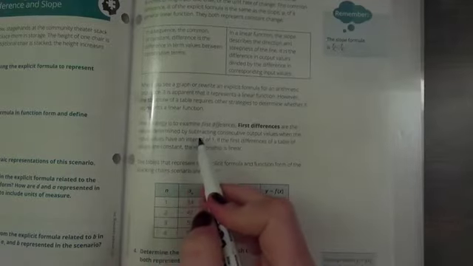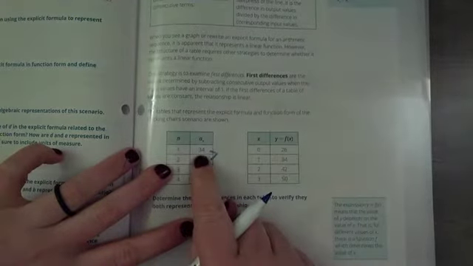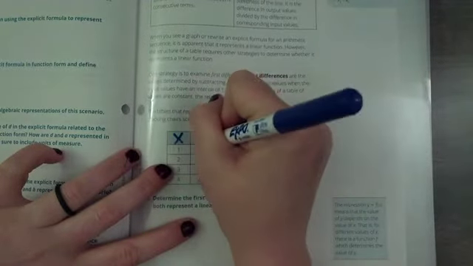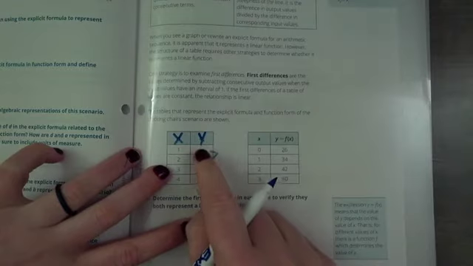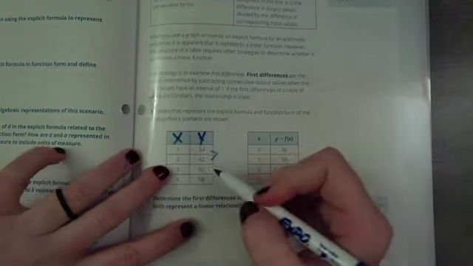So a first difference is when you subtract the consecutive output values. If we look from here to here, how much does it go up from 34 to 42? And I'm going to change this to X, Y. We're not going to talk about that yet. So X, Y, 34 to 42.